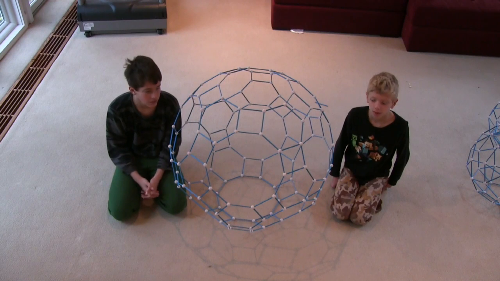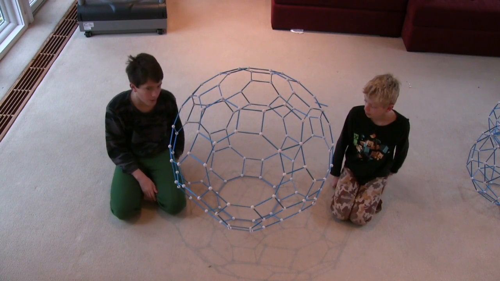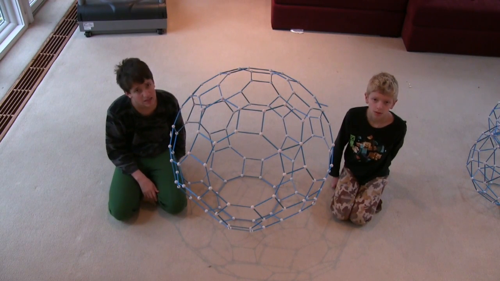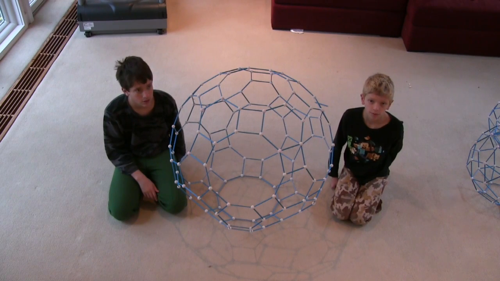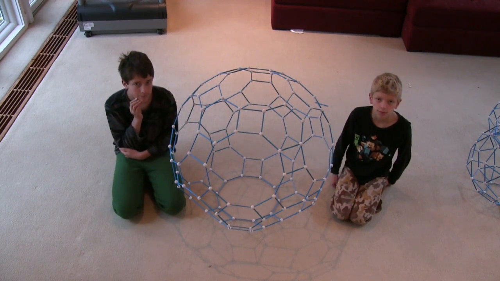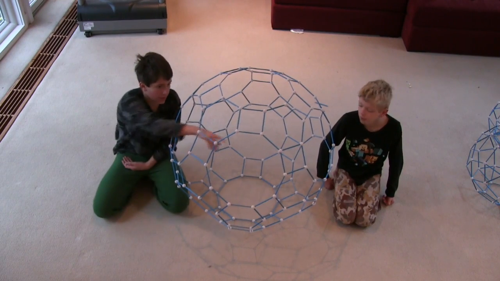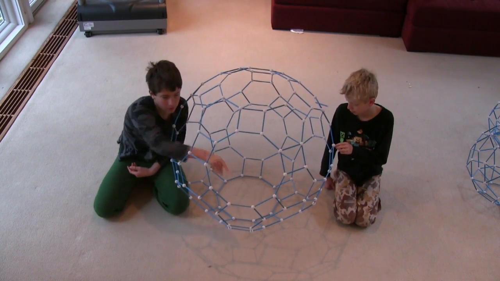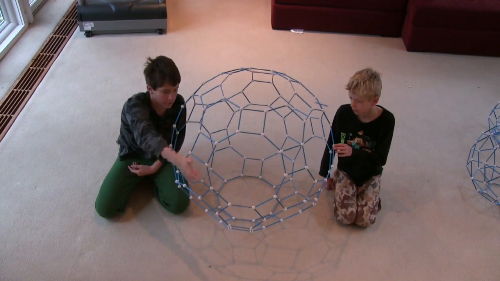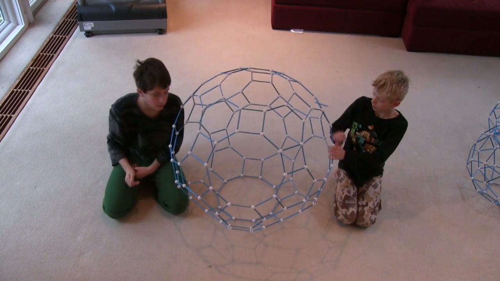What is this one called? This is the truncated icosahedrodecahedron. That is a complicated name. What shapes does this one have? So it is these decagons, the big one, squares and hexagons.